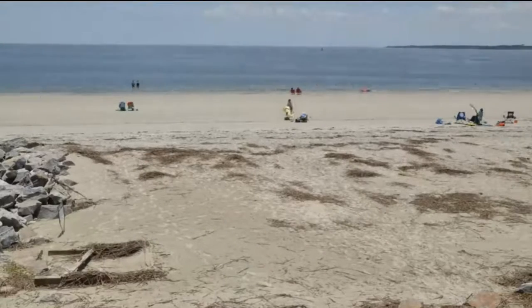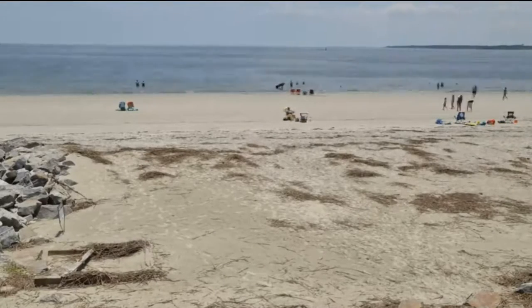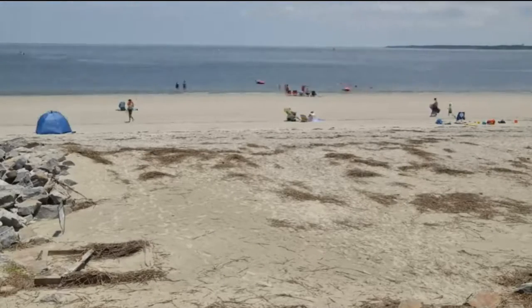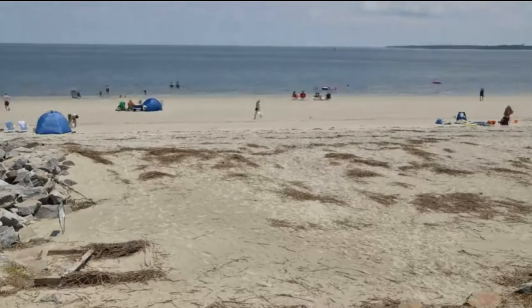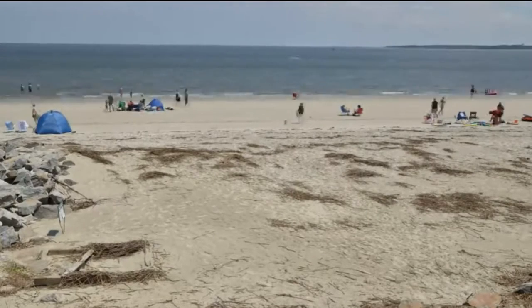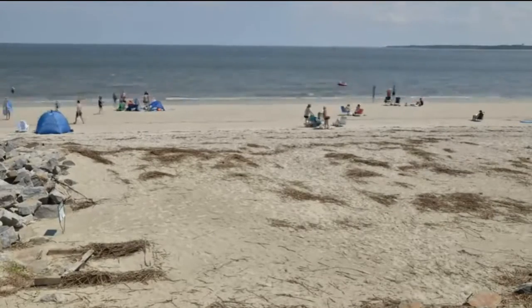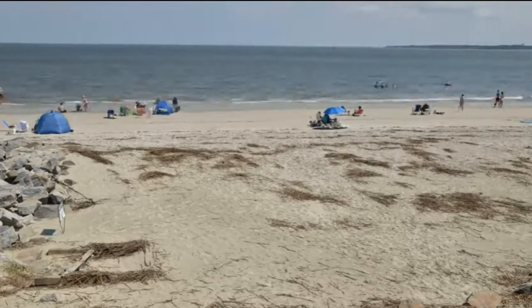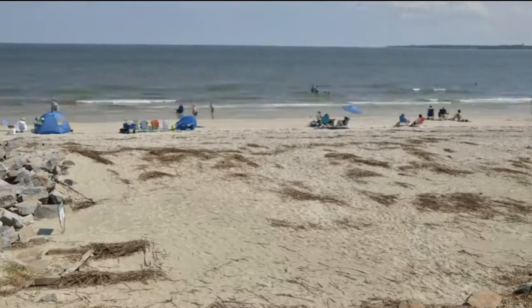This one, in speeded up fashion, shows a tide coming in. Maybe you've been on a beach like this and have had to keep moving your towels and chairs back as the tide comes in, but certainly not as fast as this.